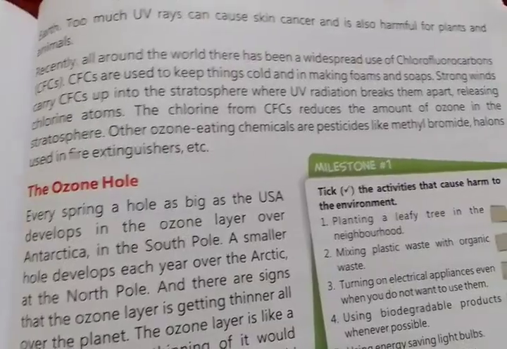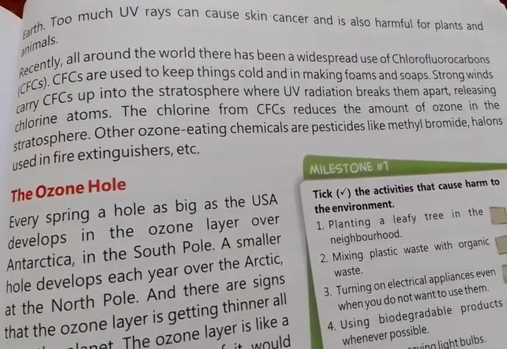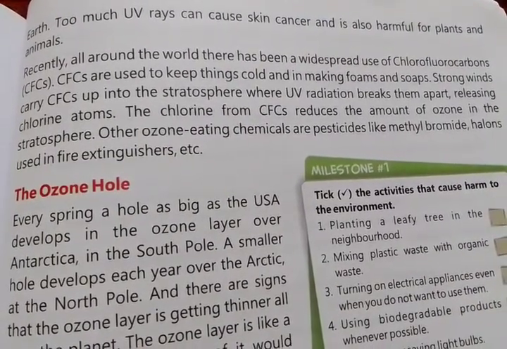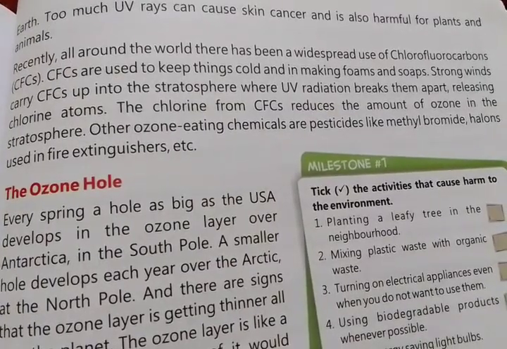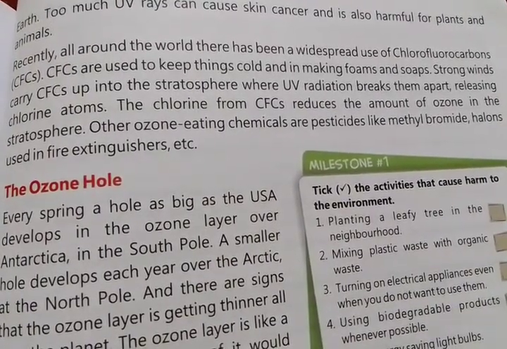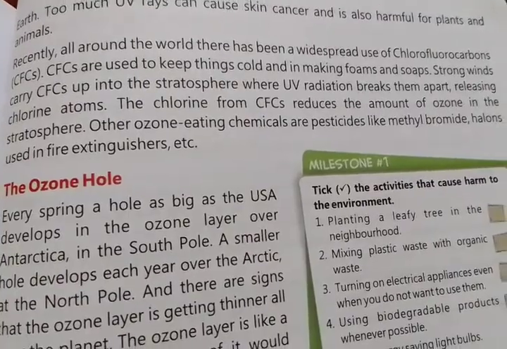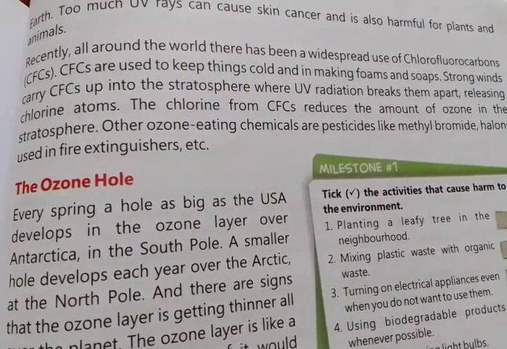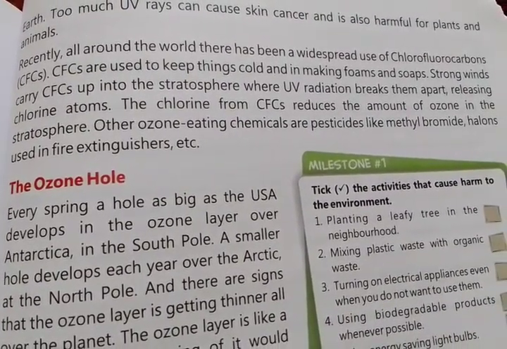Recently, all around the world, there has been a widespread use of chlorofluorocarbons, popularly called CFCs. CFCs are used to keep things cold and in making foams and soaps.